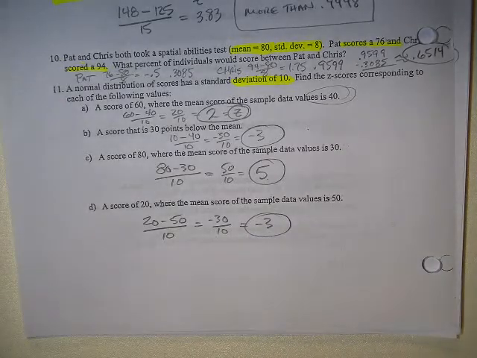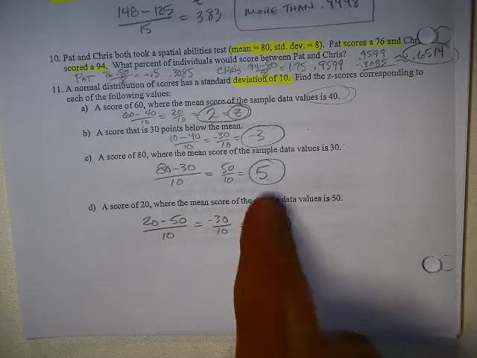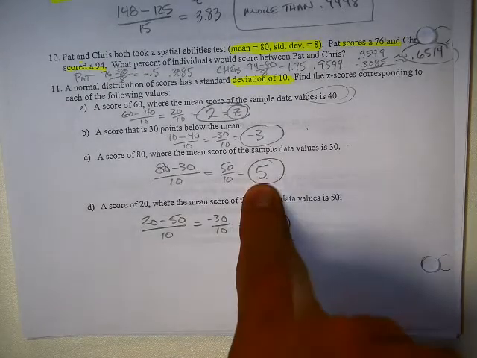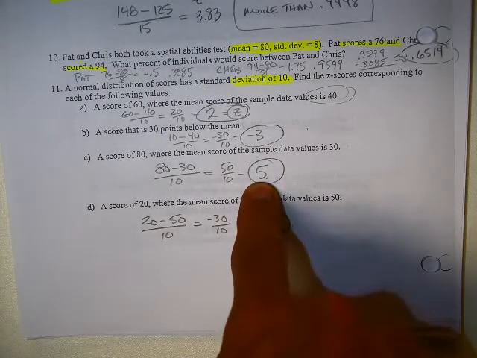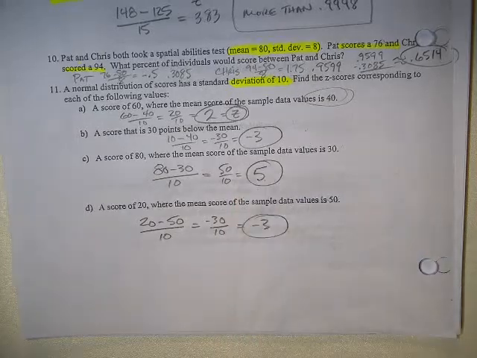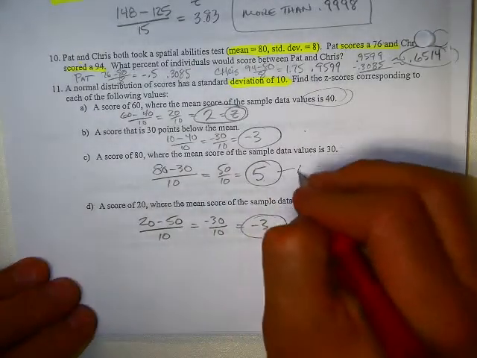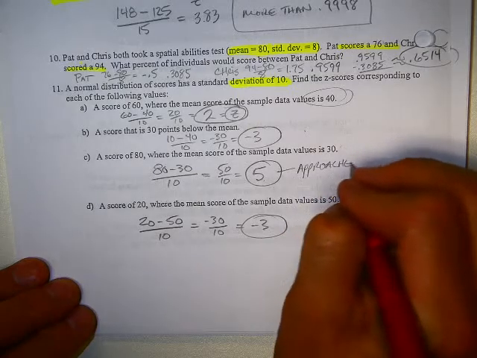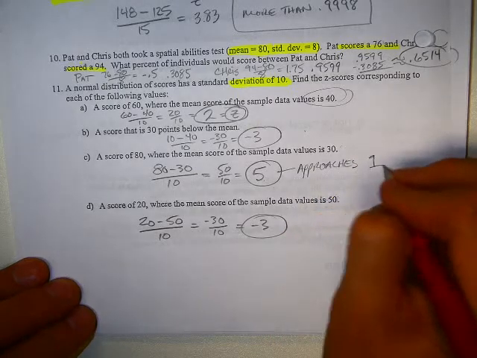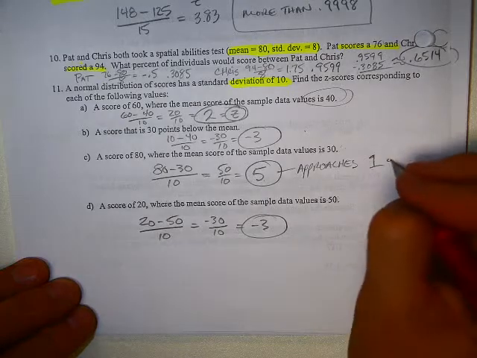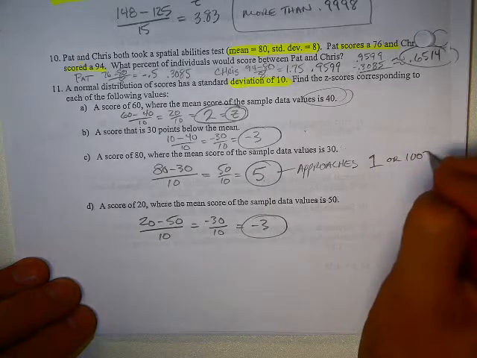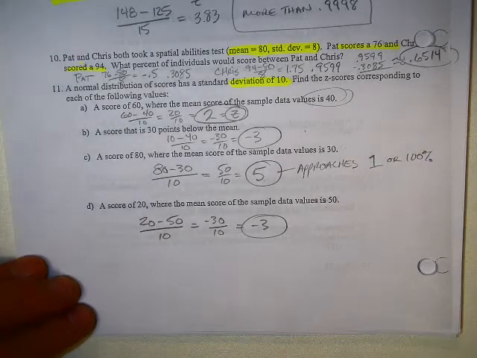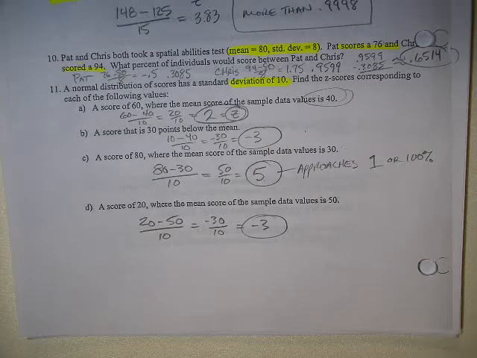Now I could change all of those into percents very quickly by just going to the table, which is totally cool. The only one that's going to give us problems is that. You just have to recognize that this is approaching 1, or 100%. Is it 100%? Nope, but it's close.